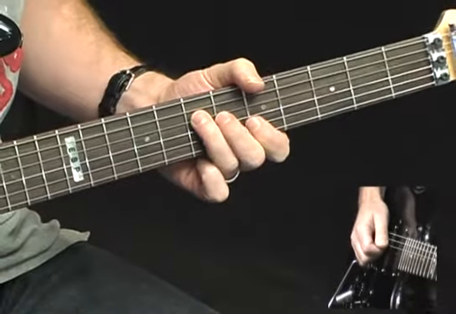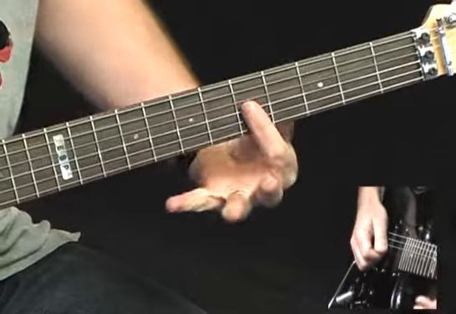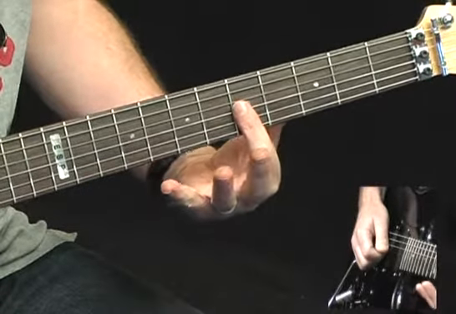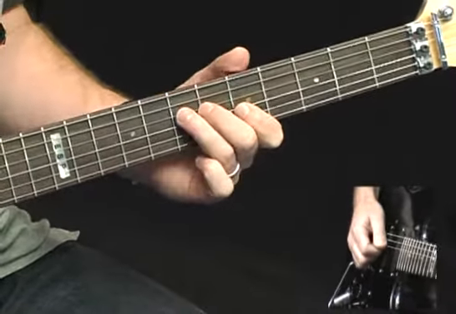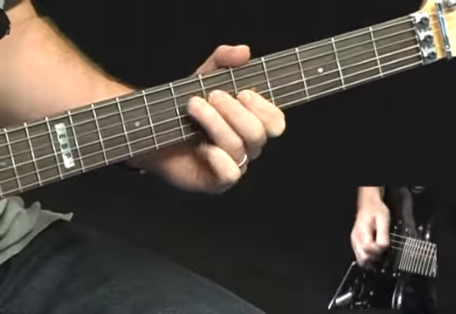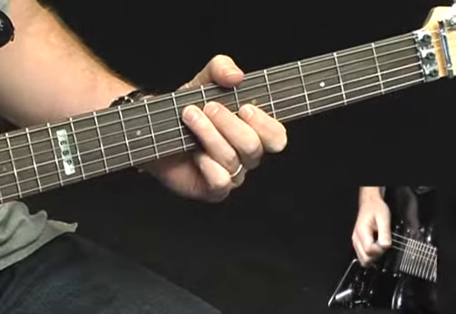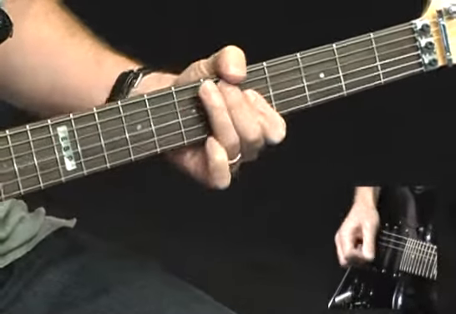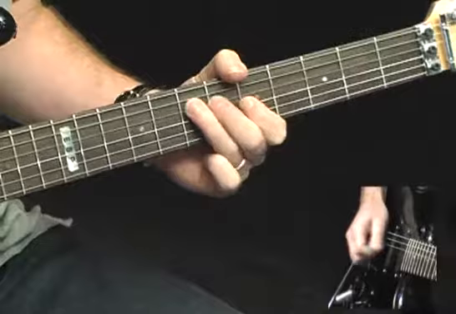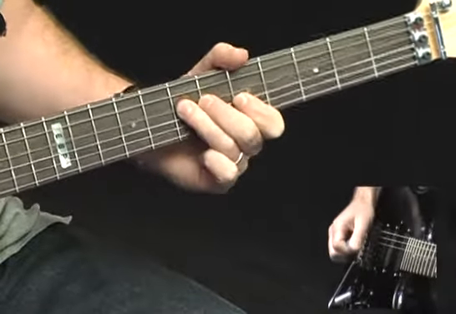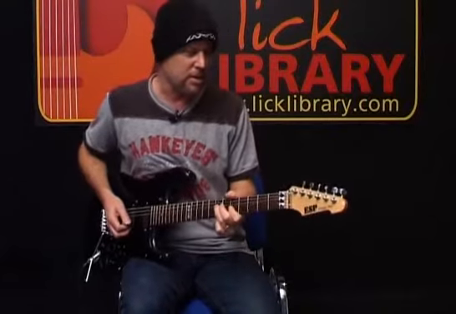7th fret of the D 2 times, and then playing double stop on the 5th fret of the G and the B, back to 7 on the D. And I do that 2 times. Okay, now here comes the little run here.